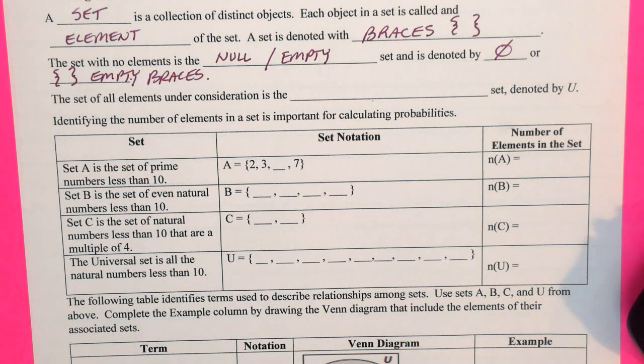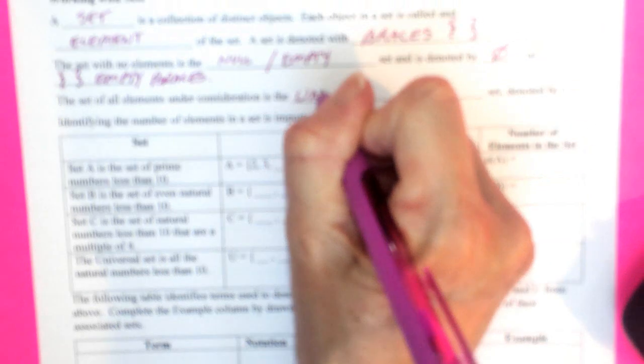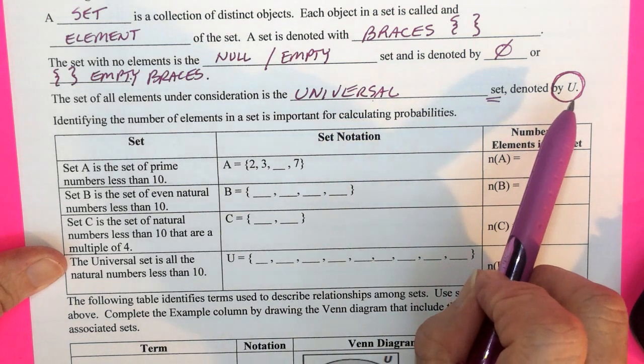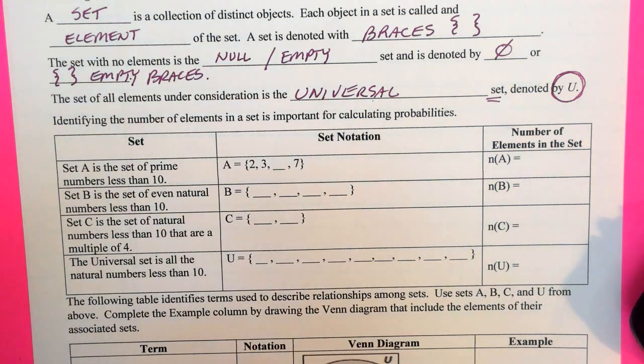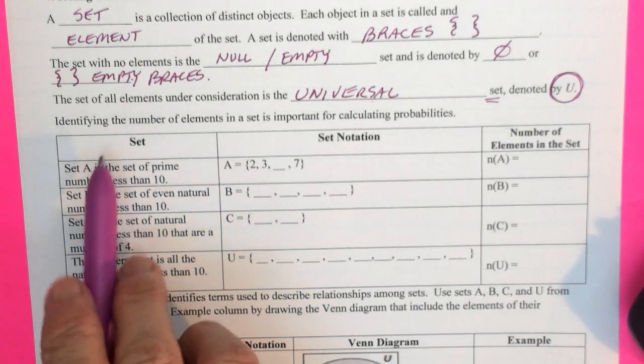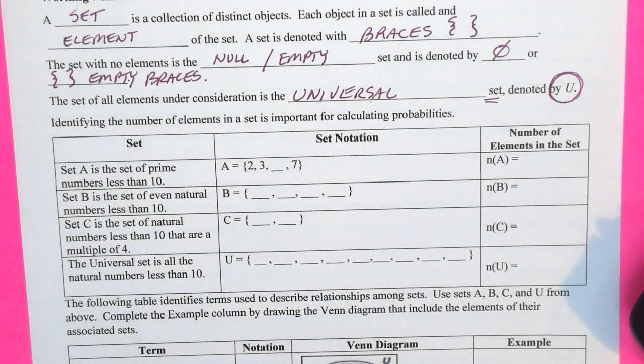The set of all elements under consideration is the universal, important word, universal set, denoted by U. You're going to see this symbol and have to recognize the vocabulary. Uppercase U represents the universal set under consideration for any problem. So identifying the number of elements in a set is important for calculating probabilities.